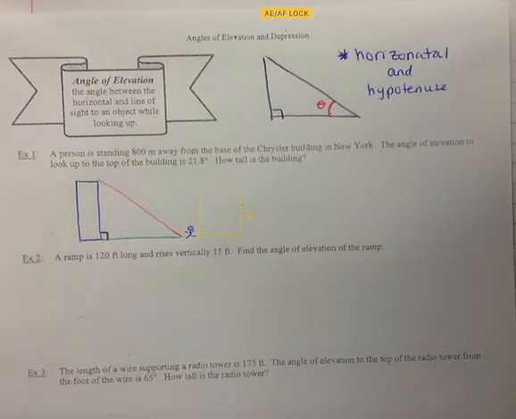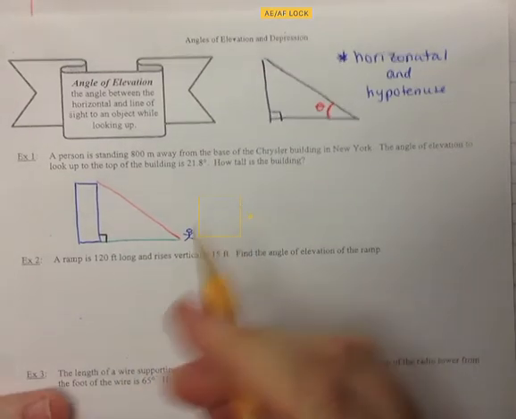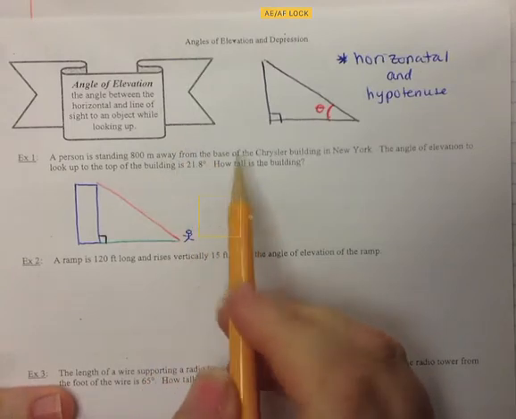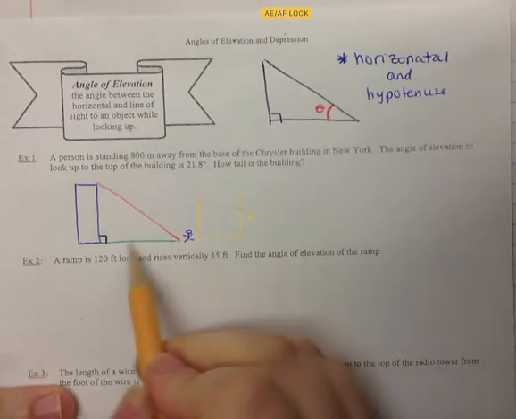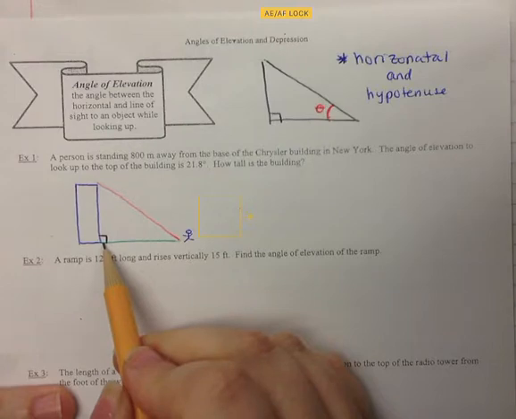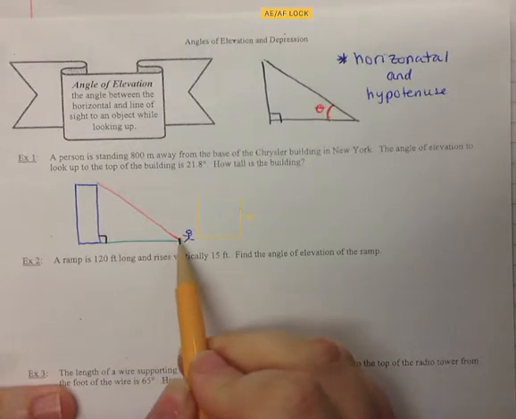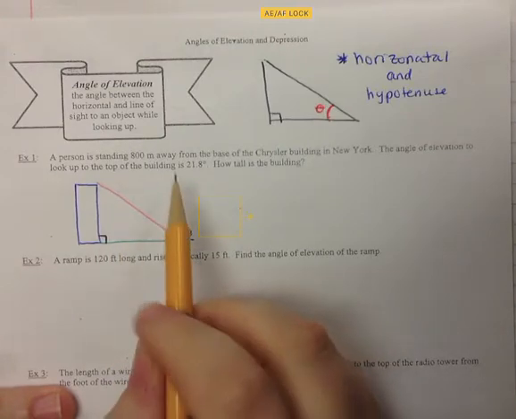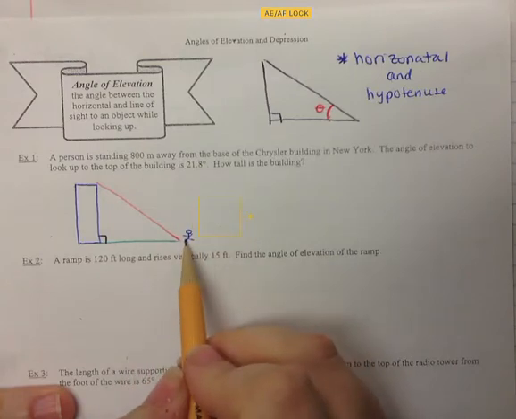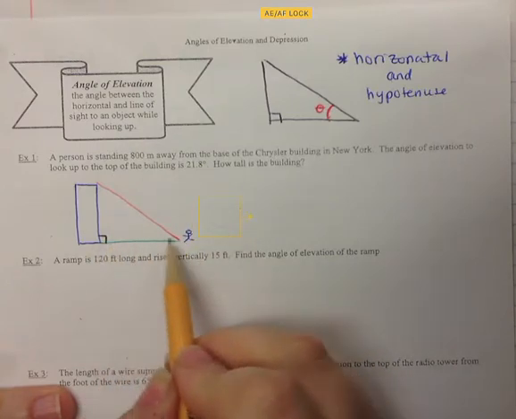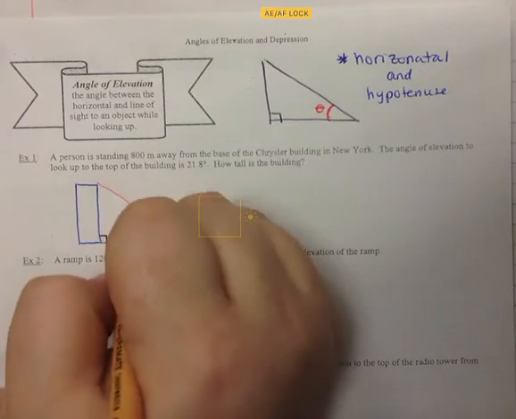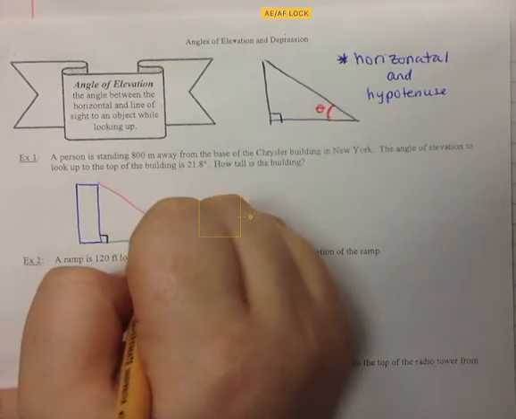Now all we got to do is just label everything. So to label everything, it says the person is standing 800 meters away from the base of the Chrysler Building. Here's our person, here's the base. So it's 800 meters away from the base. So if you draw a line from the two things it's talking about, the person and the base, that's where you put your number. So 800 meters would go on the base of our right triangle.